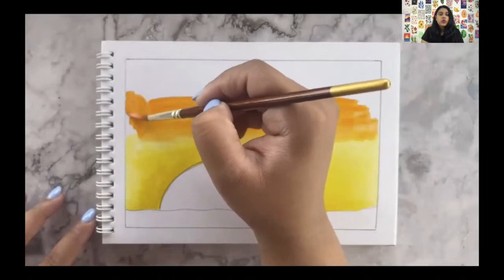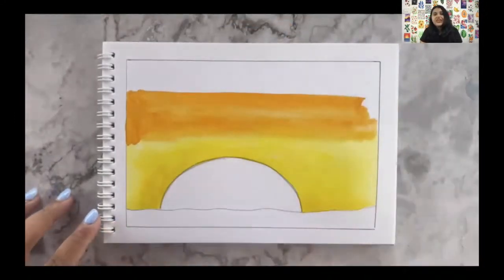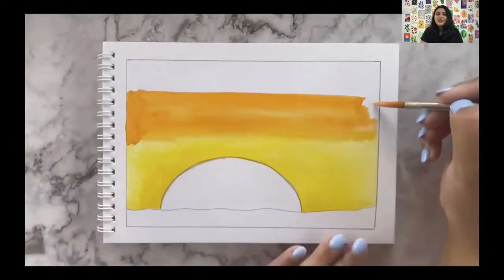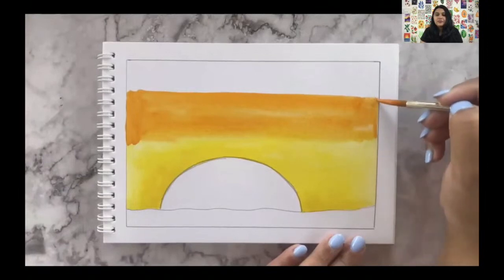Again, be careful on the edges and the sides over there. We don't want to go ahead and go outside your sheet. Little bit is okay, but make sure to go ahead and be good while adding the paint in.